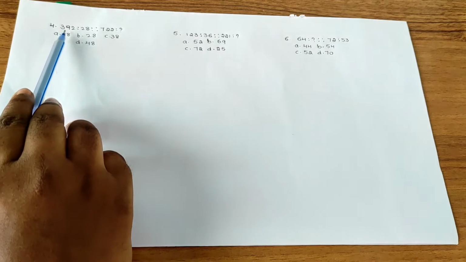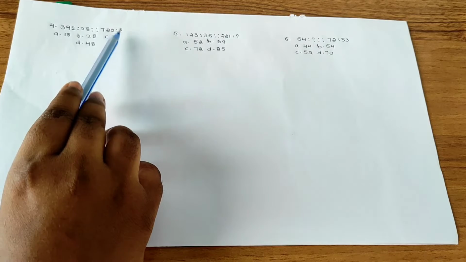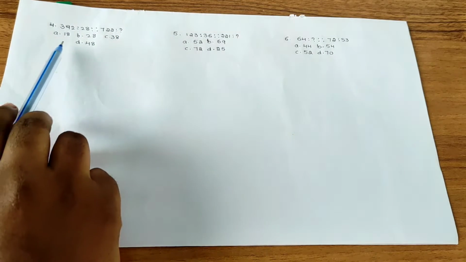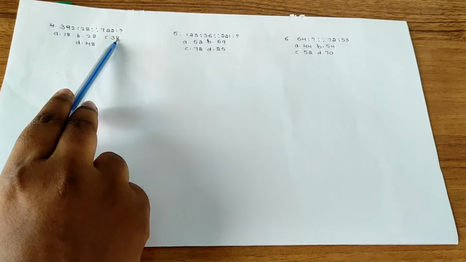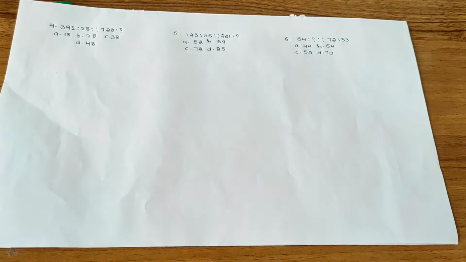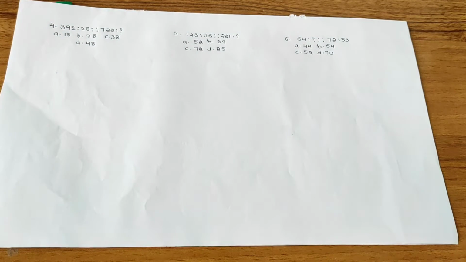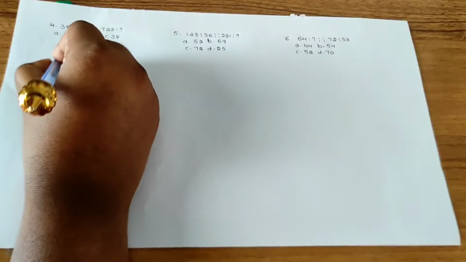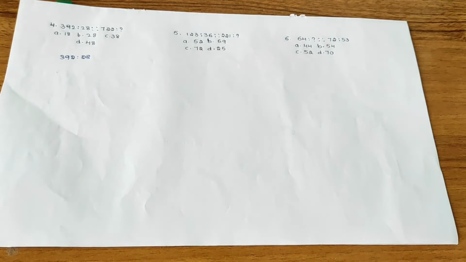Now moving to the fourth question. The question is 392 is to 28. Similarly, 722 is to question mark. The options are 18, 28, 38 and 48. First, let us check the first set. Let us see what is the sequence that the first set carries. So here the first set is 392 is to 28, right?